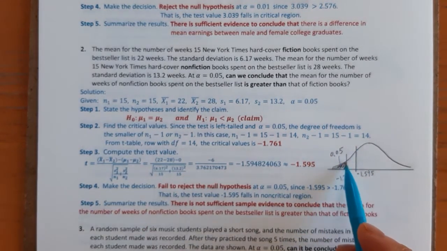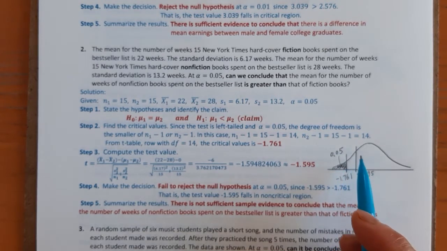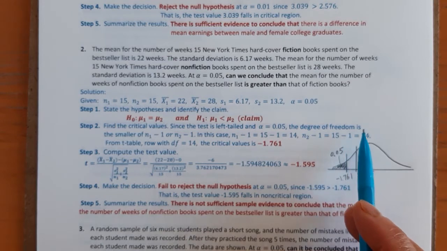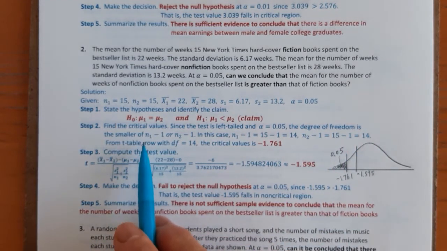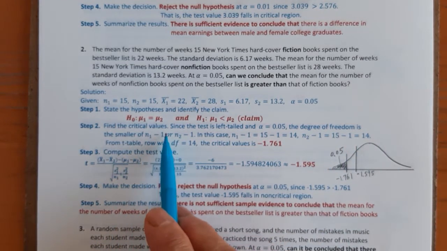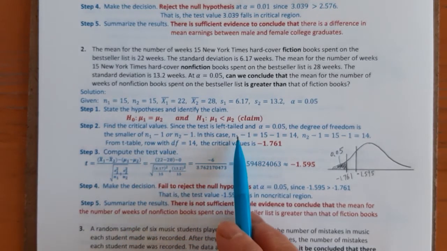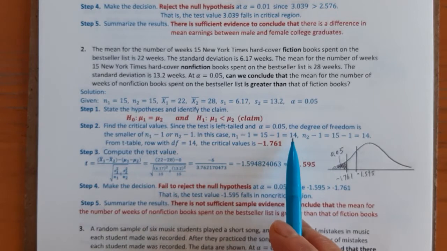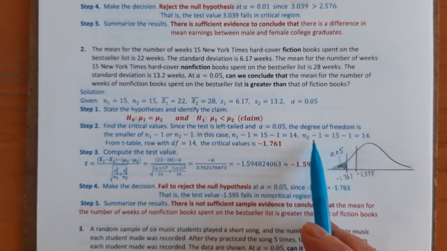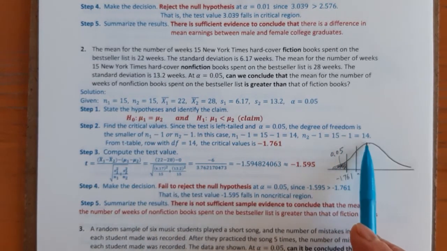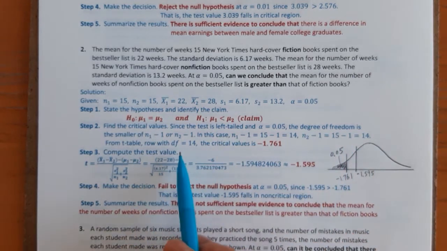Degrees of freedom is the smaller of N1 minus 1 or N2 minus 1. Since N1 is 15, minus 1 is 14, and N2 is also 15, minus 1 is also 14. The smaller one is 14.